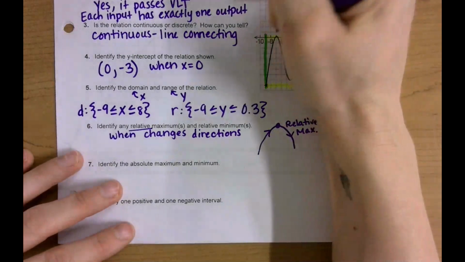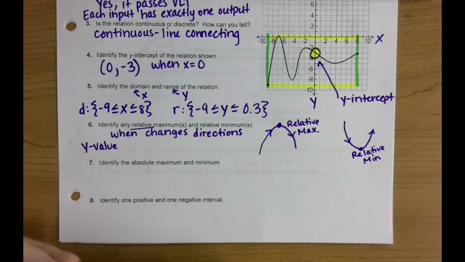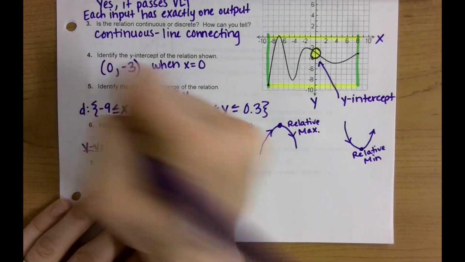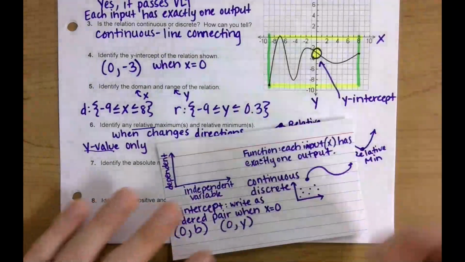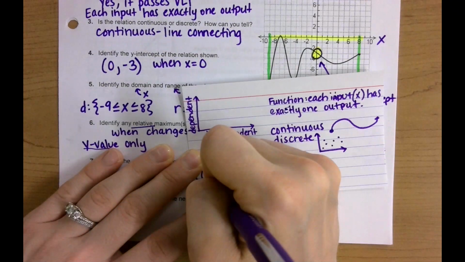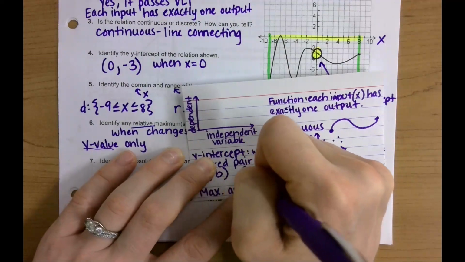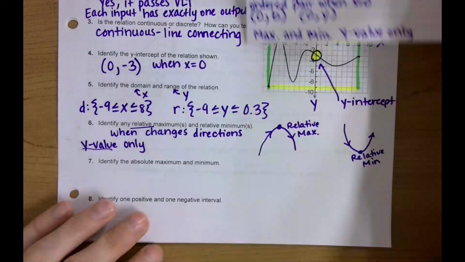So for the maximum, here we do y value only. So again, that's going back to the range where we're just looking at the y value only. That's how you're going to see it on the test, so that might be a good thing to add here: absolute max and minimum, y value only.